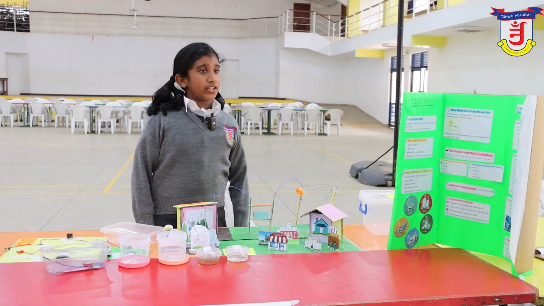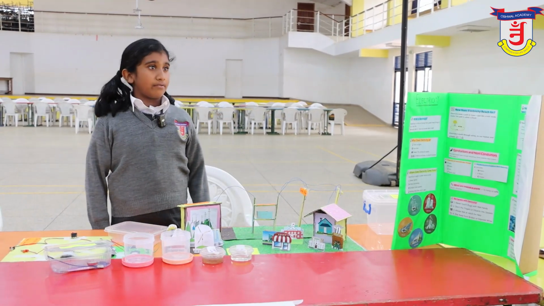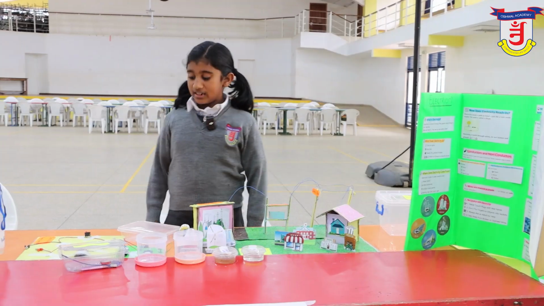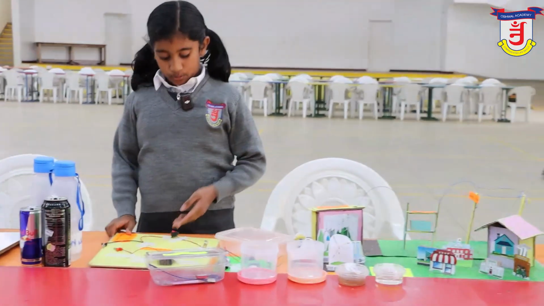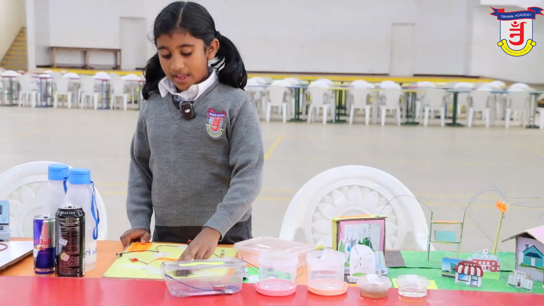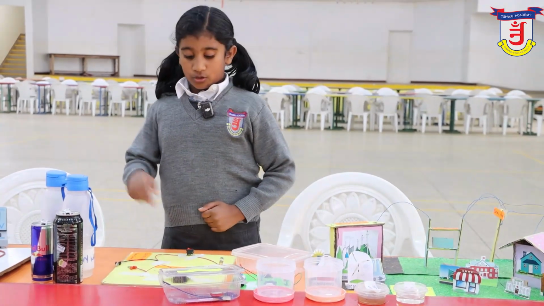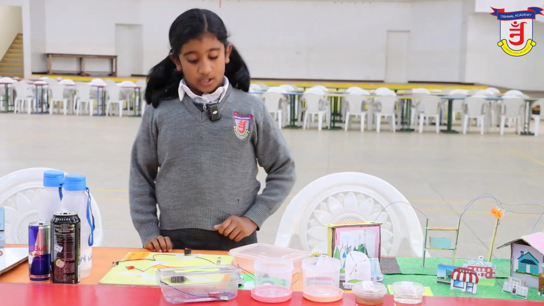Remember that electricity can't pass through everything, only a few things. Let me show you. This is a circuit. It has a switch, bulb, and battery and wires. Do you think the bulb will light up?